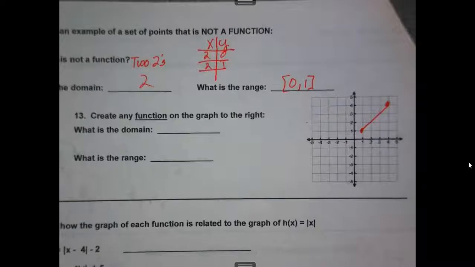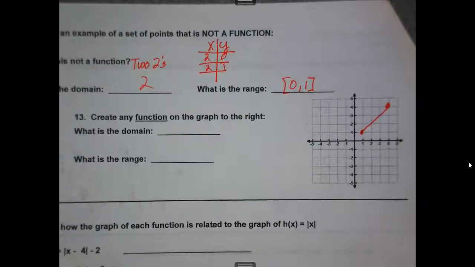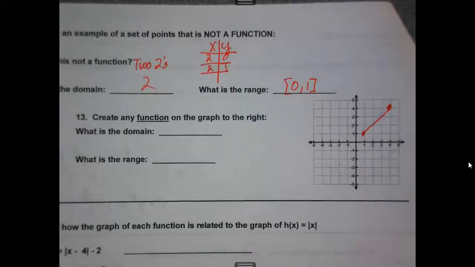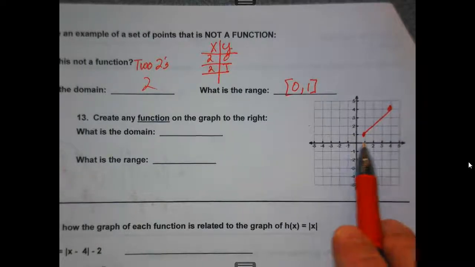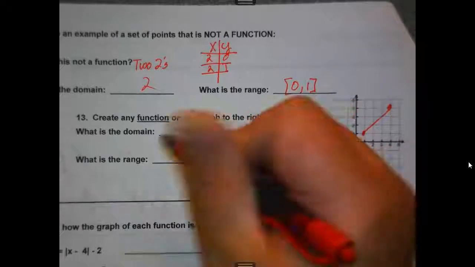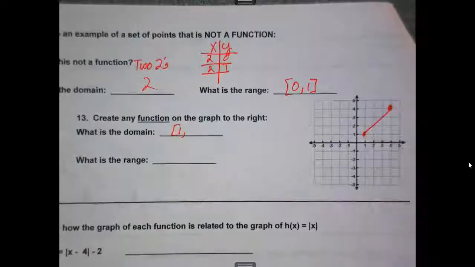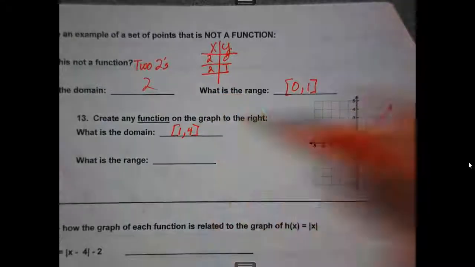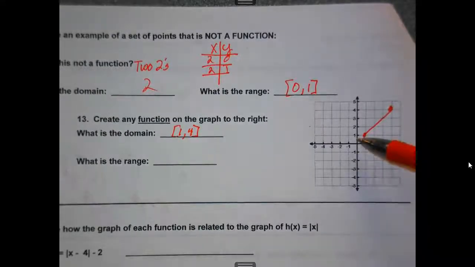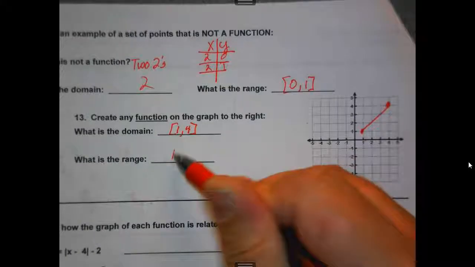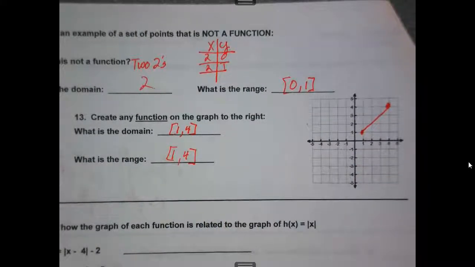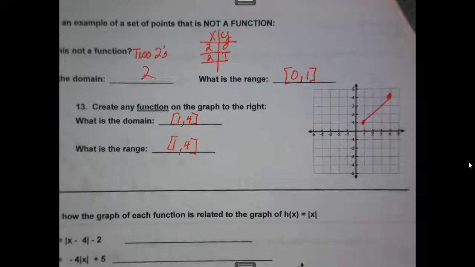What's my domain? It starts at 1. It includes 1. Where does it end? 4. And it includes 4. What's my range? Starts at 1 and ends at 4. Look at that. I drew a perfect problem.